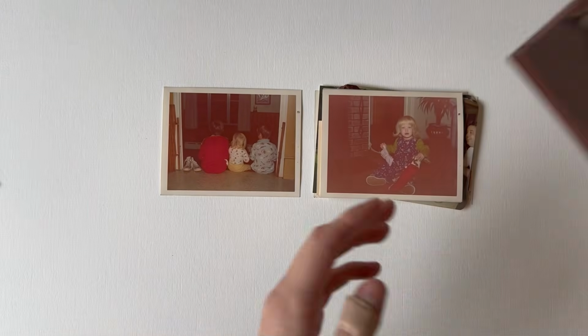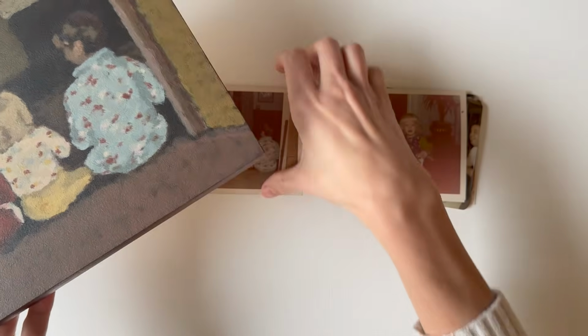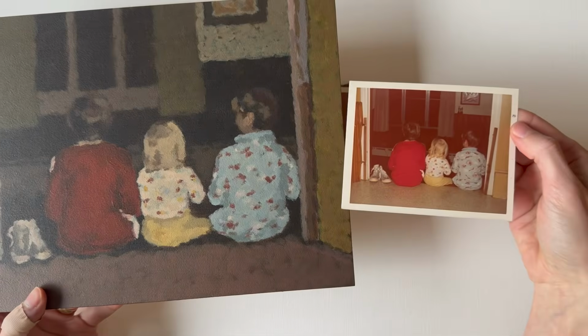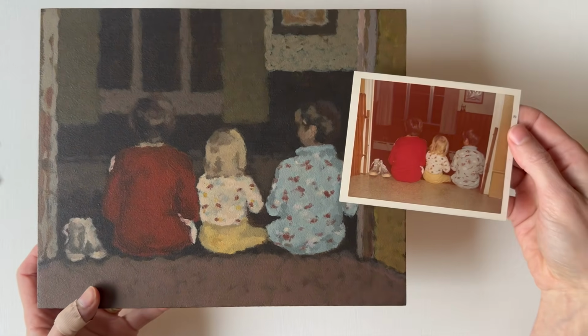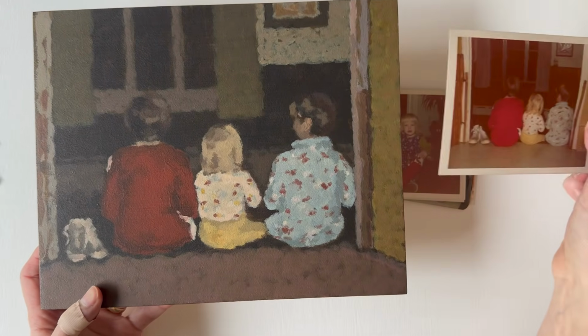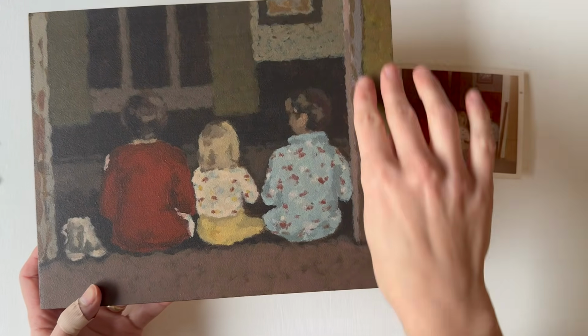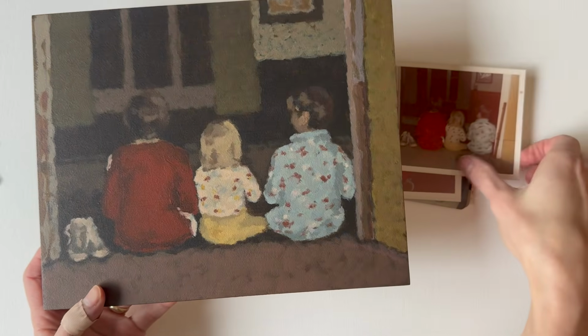So this is the painting that I did based on that. And as you can see, I've changed some things. I have leaned in a different direction with the color, even though I have sort of kept most things the same color. And yeah, I had a lot of fun with this framing in the doorway and the background.